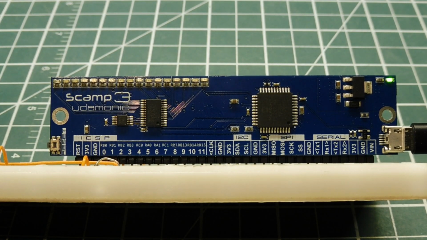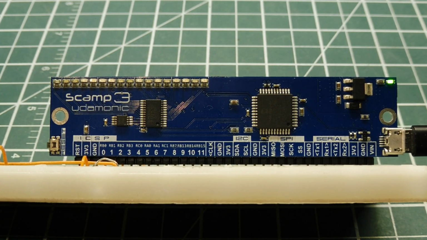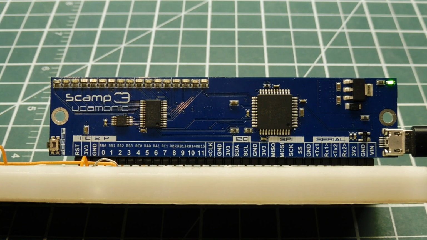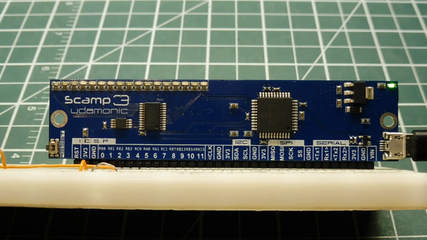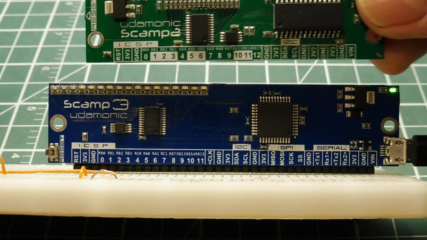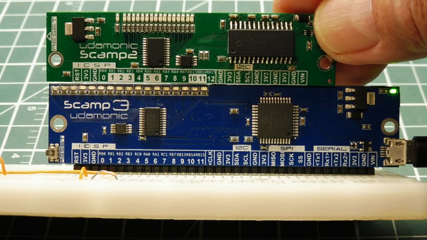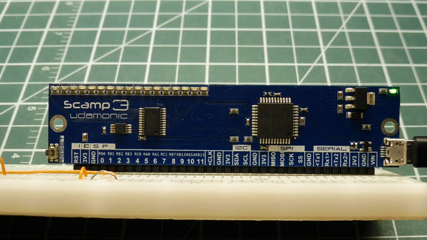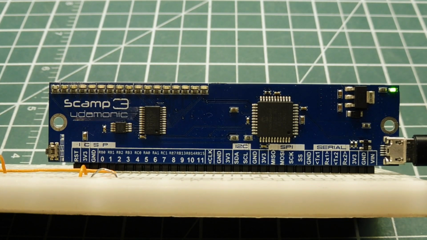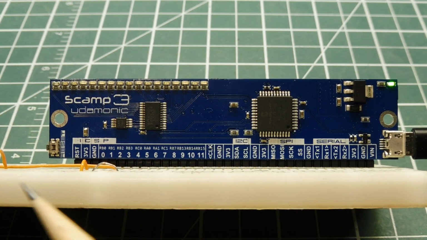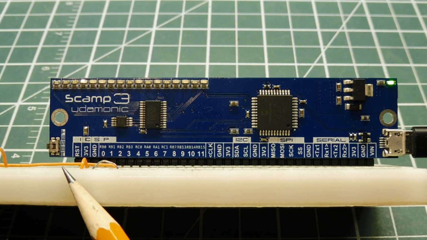Okay, in this video we're going to have a look at PWM, that's pulse width modulation, on the Scamp board. And I'm using the Scamp3 board. It's an upgrade from the Scamp2 board. You can see it's a little bit longer, has a longer bus, has more features, has the same microcontroller, just a different package.